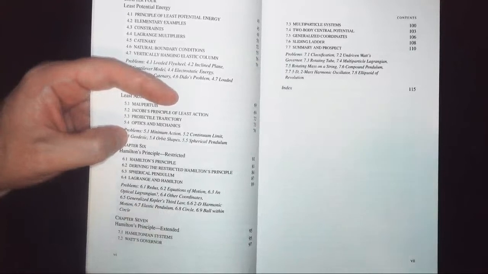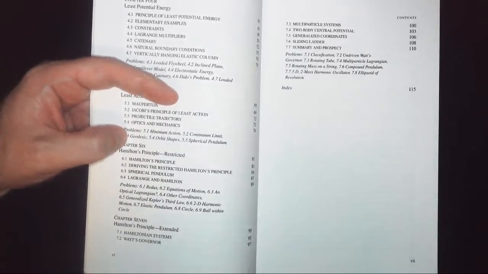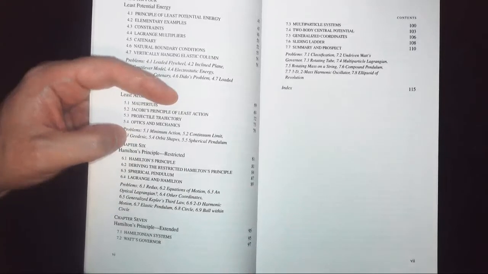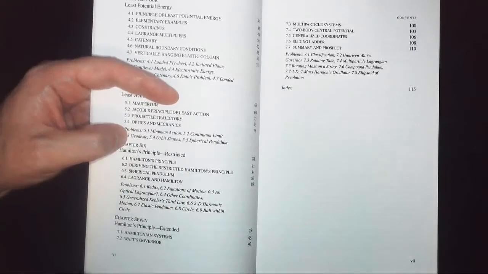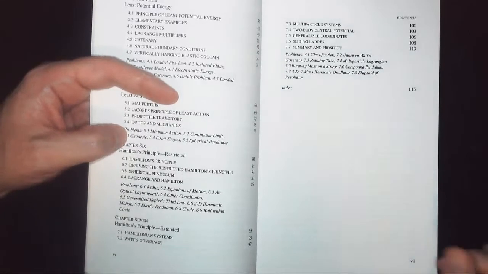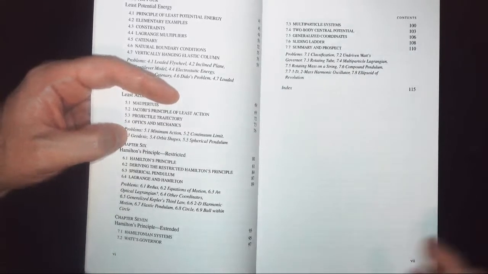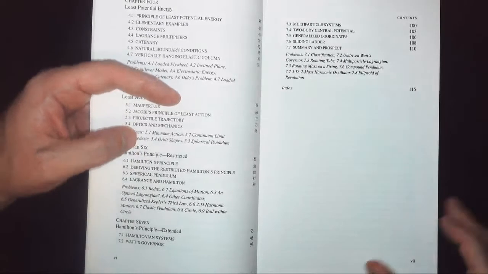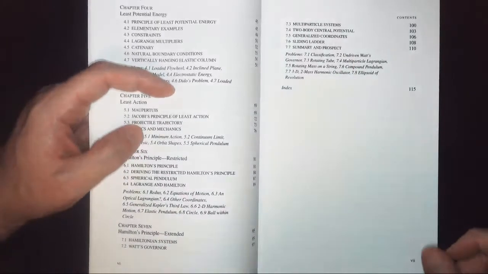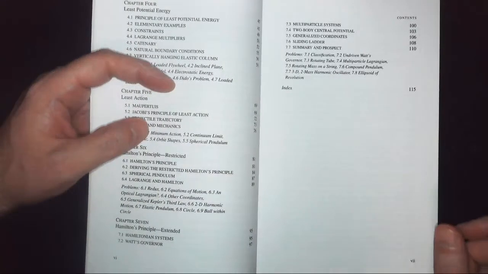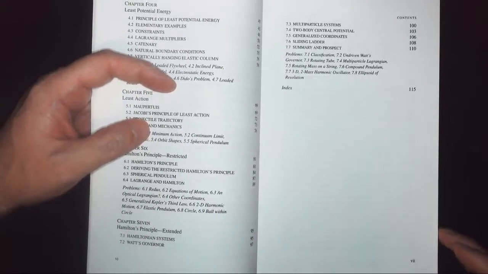Interesting things here like generalized Kepler's third law and stuff like that. So the actual orbits, ball within a circle. I'm going to go through some of these problems in a second because a lot of them are some of my favorites. And then Hamilton's principle extended. That's going to give you your Hamiltonian. Generalized coordinates and all the horrible things that you're going to hate if you have not taken your junior level mechanics class yet.